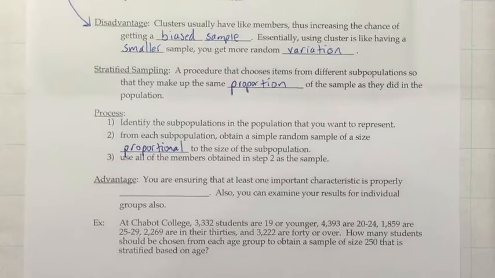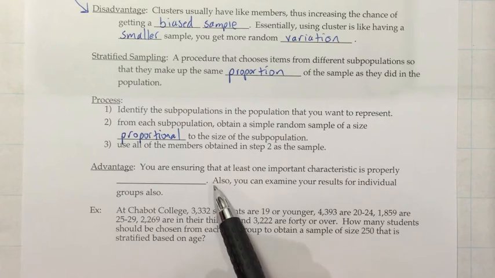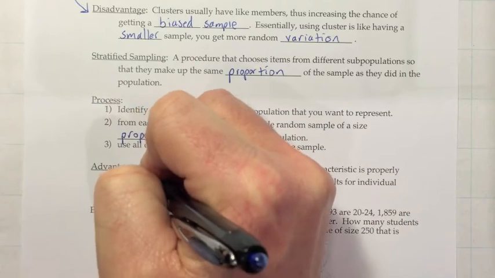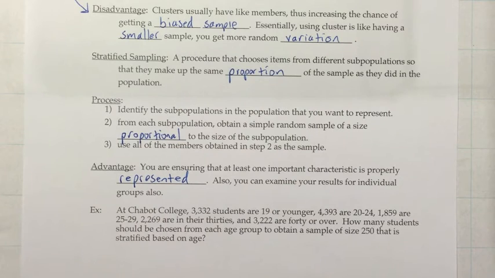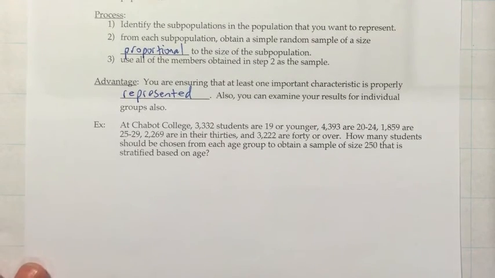In a representative sample, you would hope that every single characteristic has that proper representation. In a stratified sample, you're still hoping for that, but you're making sure it happens for at least one. And that creates an advantage because you're ensuring that at least one important characteristic is properly represented. And you'll see we're still going to make some random choices, so there's kind of the normal chance of luck affecting all the other characteristics, but on this one characteristic we're going to make sure it happens. So let's go ahead and look at an example to see how that works.